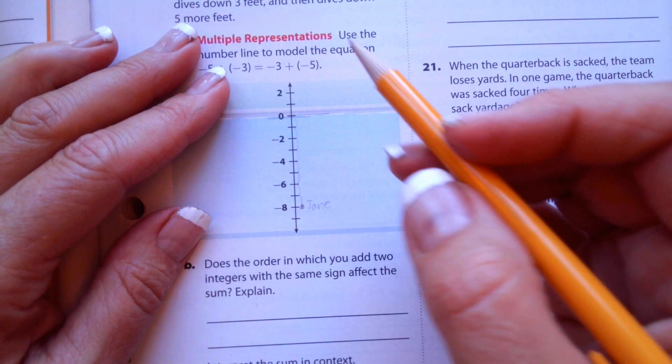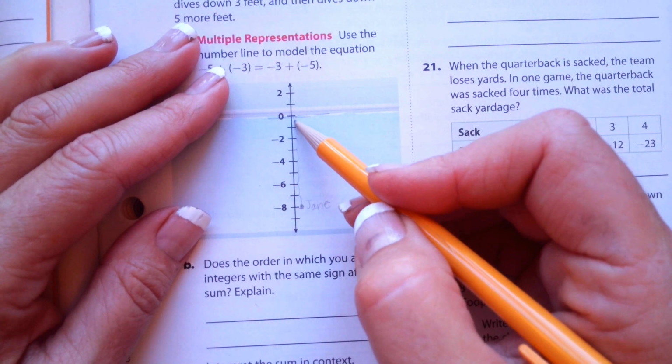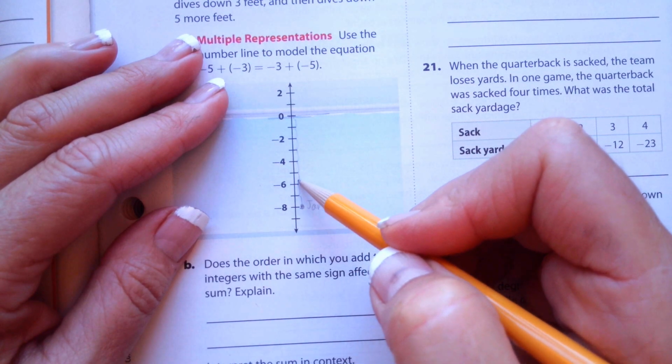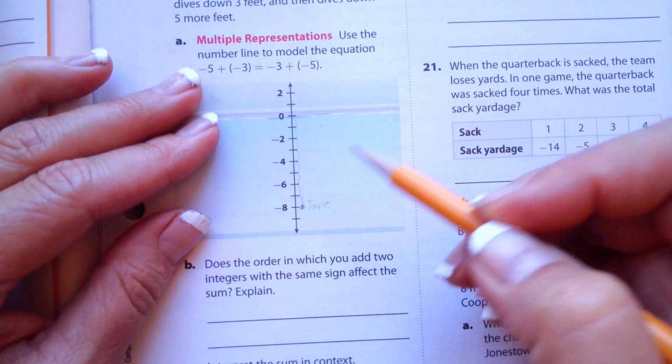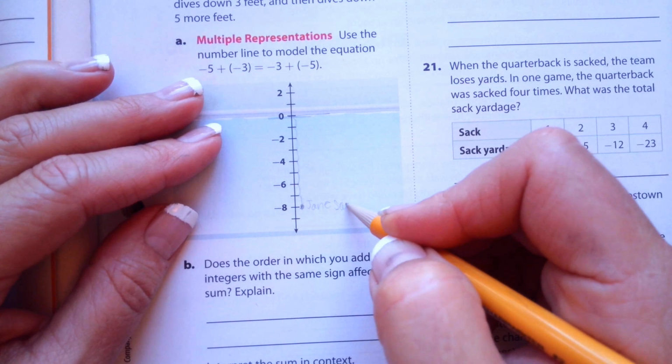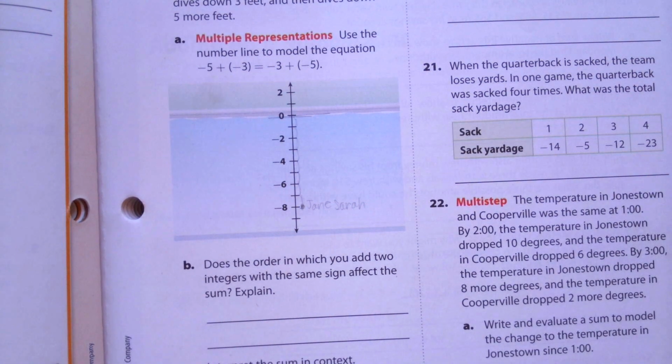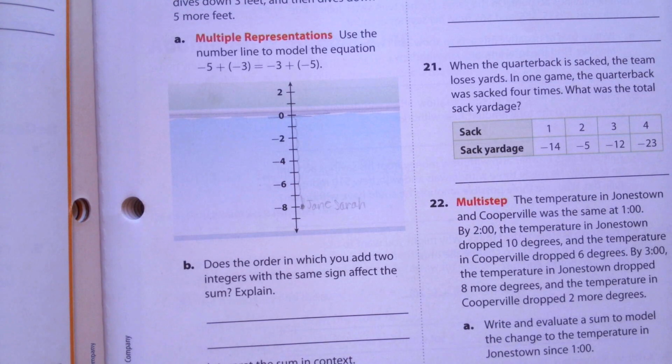And then Sarah first dives down from 0, 1, 2, 3, and then 5 more: 1, 2, 3, 4, 5. So they are both at the same place. Okay, hold on. Does that make sense to you?